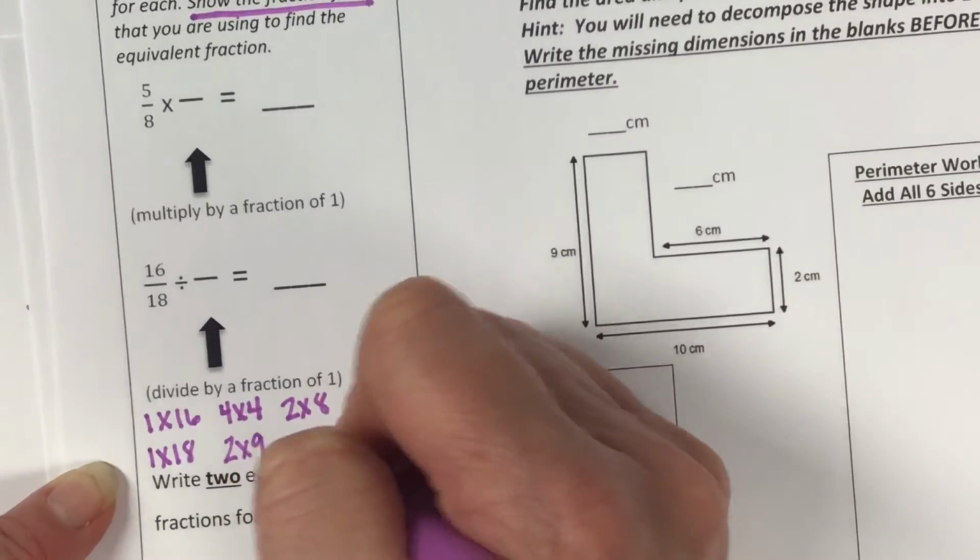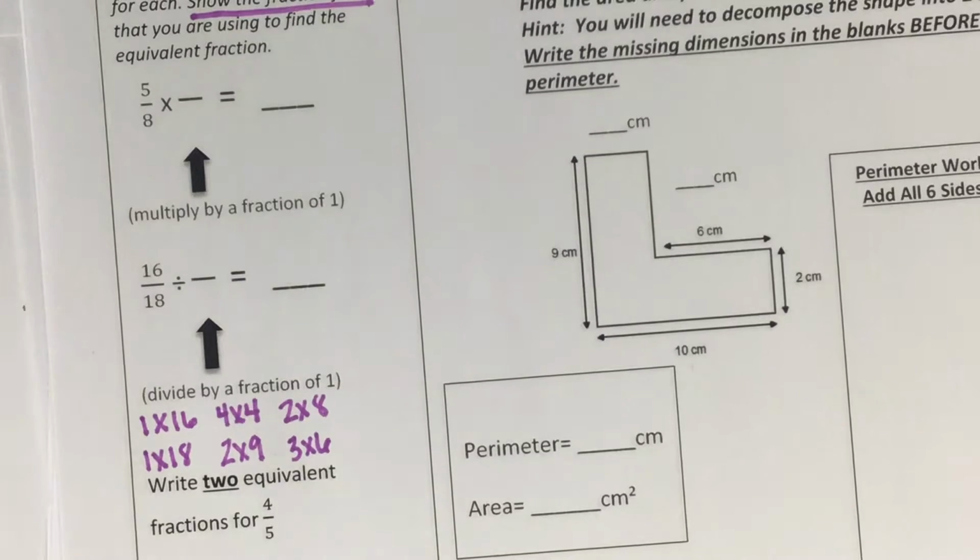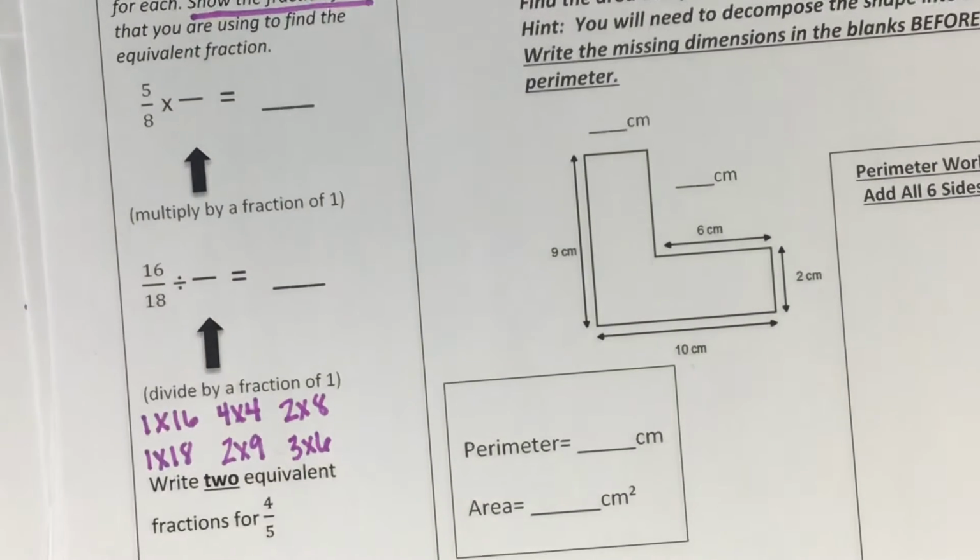3 times 6. So we want to go through and we want to find what we call the greatest common factor. So the one that's the biggest that they have the same. Okay? And then that's what you're going to divide by. We divide our numerator and denominator. Everyone say it. By the same number. But it does not benefit us to divide by 1 over 1. Okay, that doesn't change our fraction.